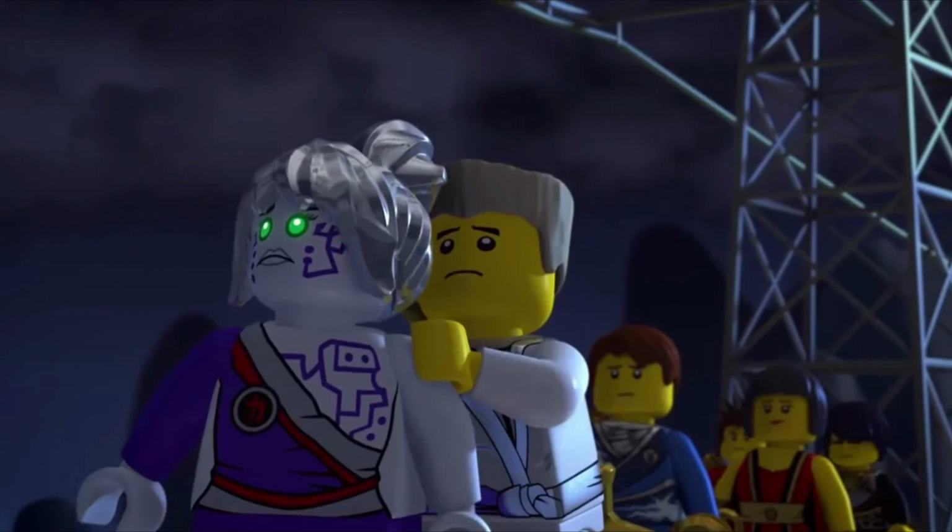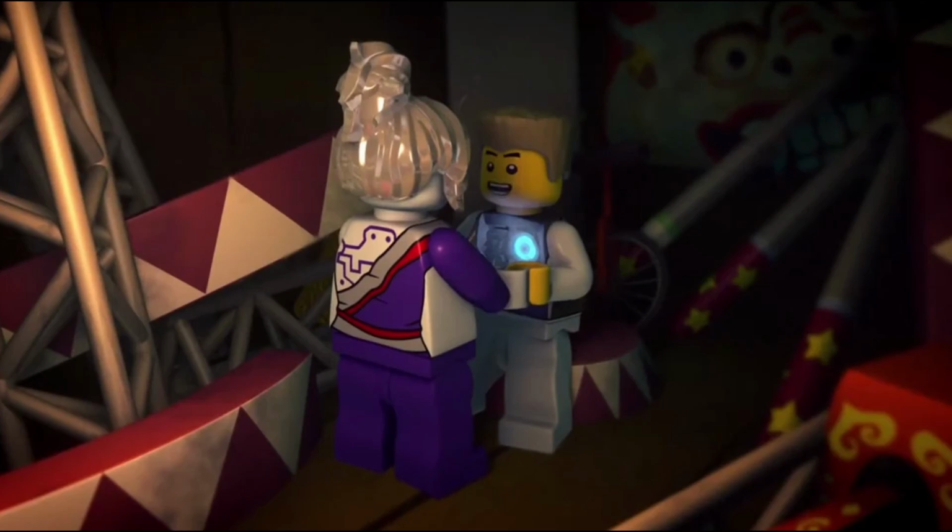We get to see this awesome relationship with Pixel, as you get to see a robot who follows program bond with a robot who has emotion, and Pixel gets to learn what emotion is, especially when Zane splits his heart with her, which is so interesting.